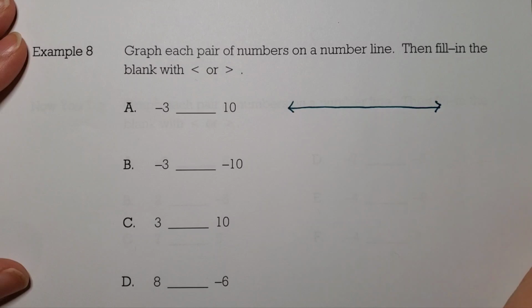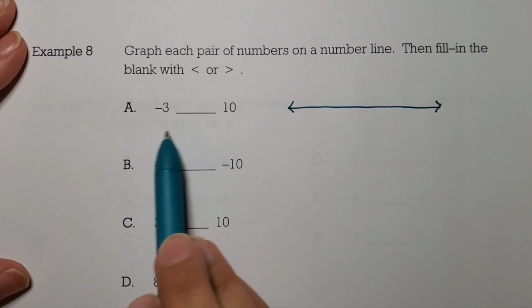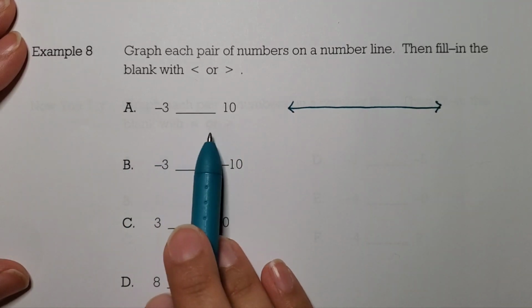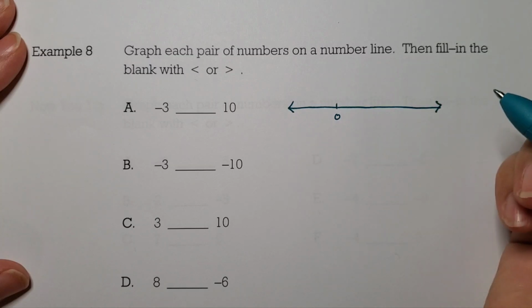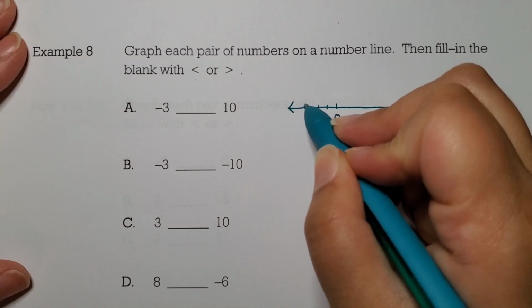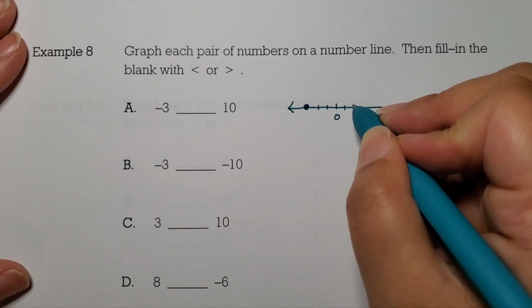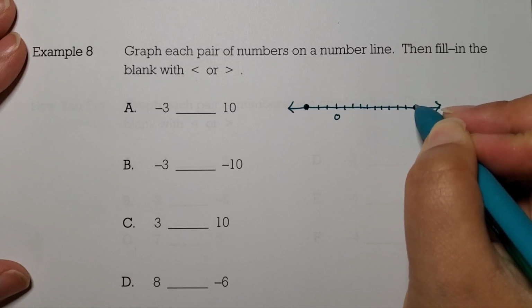So when we create our number line to do this, I'm really going to be a little sloppy with my number line because really what I want to see is where these numbers are in relationship to each other. So I don't have to plot a whole lot of numbers, just these two. So I'm going to start out with 0 over here. And then I'm going to count 1, 2, 3. Here's where -3 lives. And then we'll do 10. So 1, 2, 3, 4, 5, 6, 7, 8, 9. Okay, here's 10.